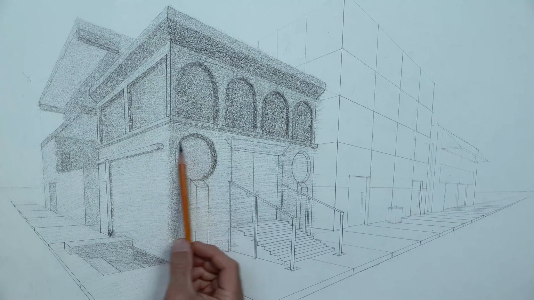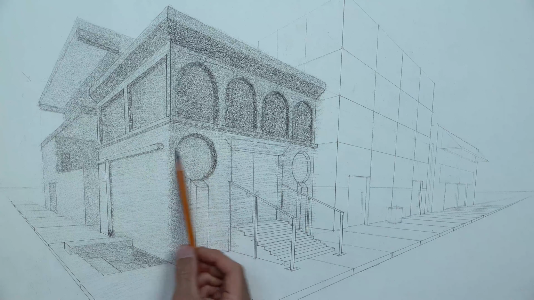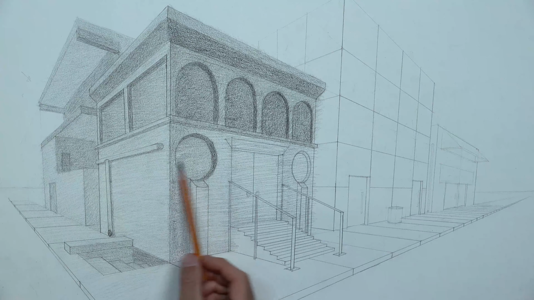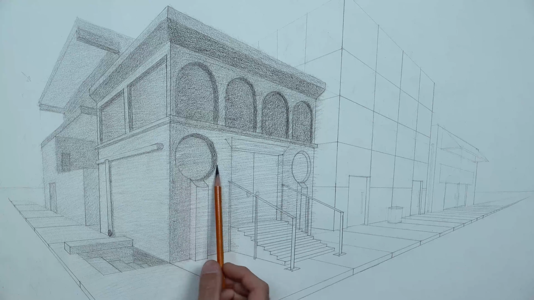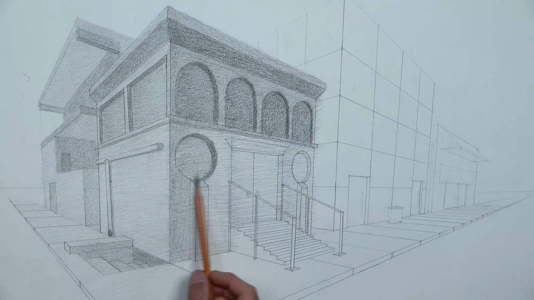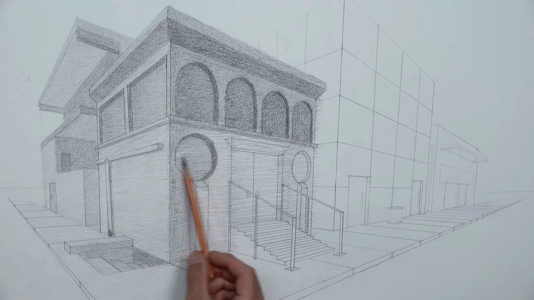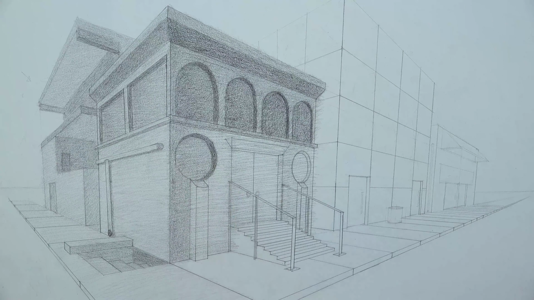This is just a practice. We're just practicing how to fill in a good flat value. If it looks scratchy, fill in those little areas so it looks less scratchy. Change your cross-hatching angle.